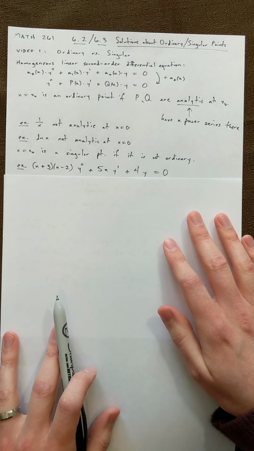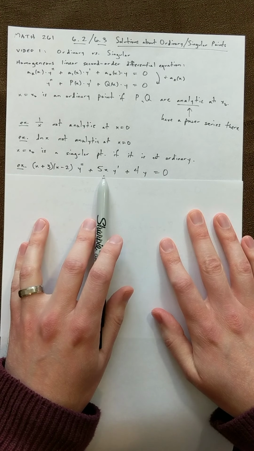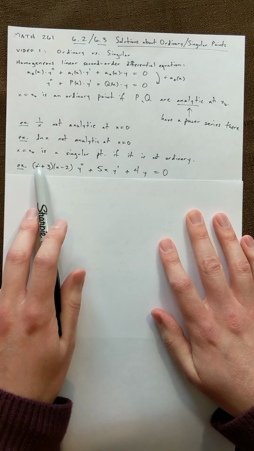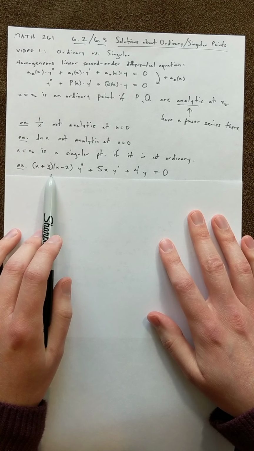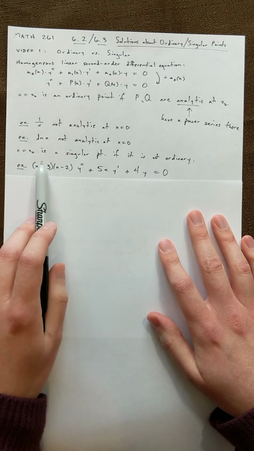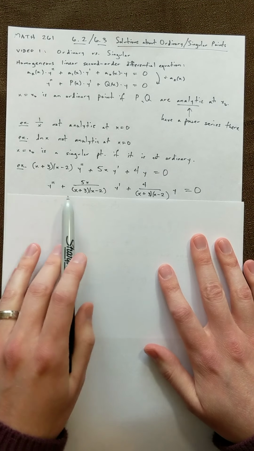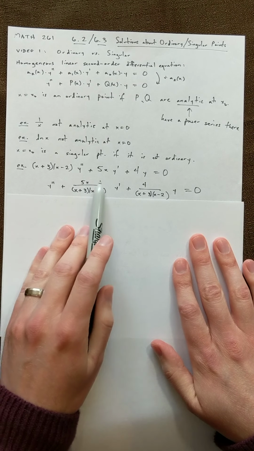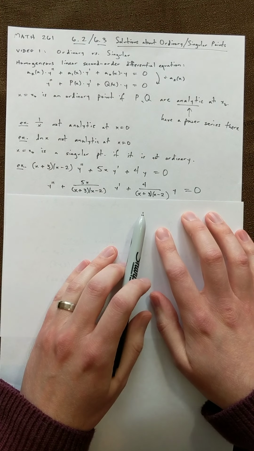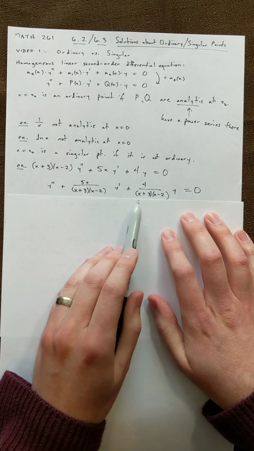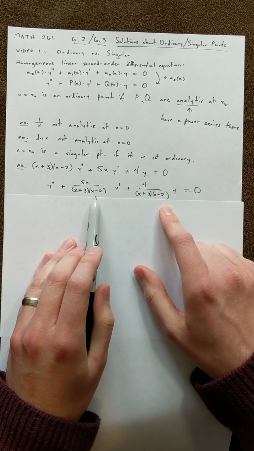Okay, so as an example, again, I'm going to stick with just polynomials as each of my a1, a0, and a2. I've already factored this to make it a little bit easier, and so if I wanted to put this in standard form, I would just divide everything by x plus 3 and divide everything by x minus 2. And so that would give us a differential equation that looks like this. And so this is my p, and this is my q. And so in order to be an ordinary point, both of these have to be analytic, and notice both of them are going to fail to be analytic at 2.